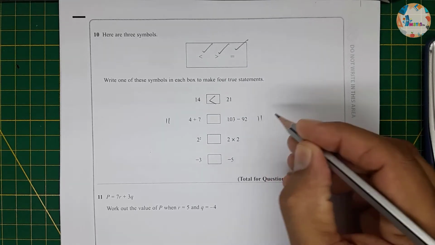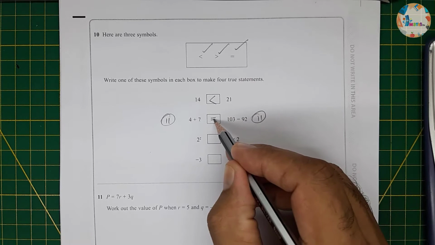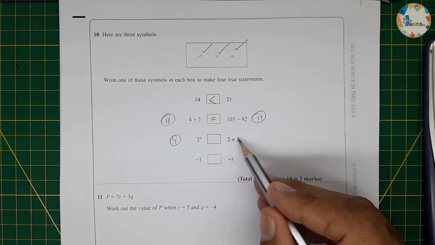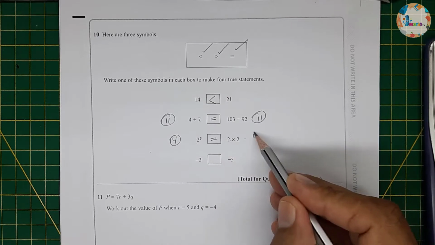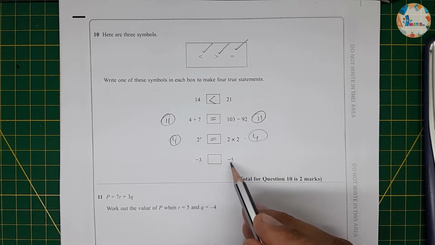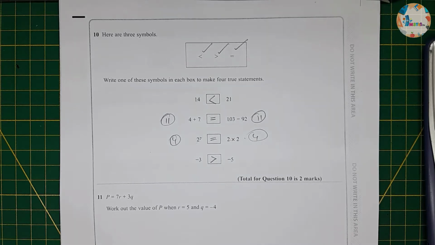So these two sides are equal, so we will put equal to here. And 2 raised to the power 2 will be 4, and this will also be 4, so this is equal. For the last one, minus 3 is greater than minus 5, so we will put this symbol like this. So this is done.